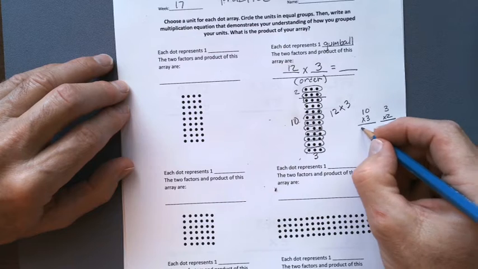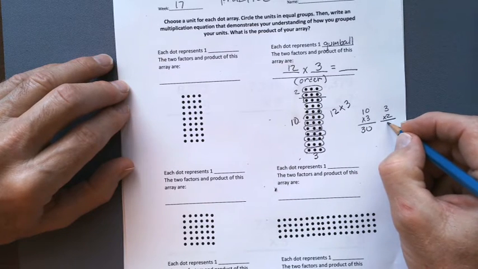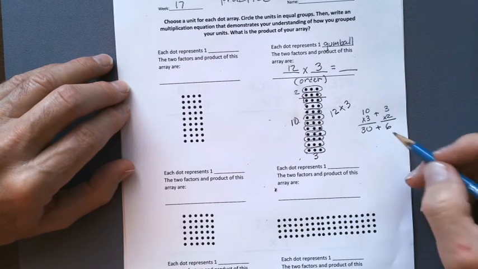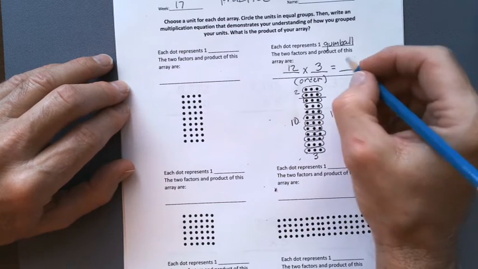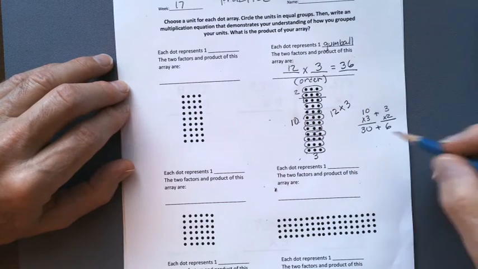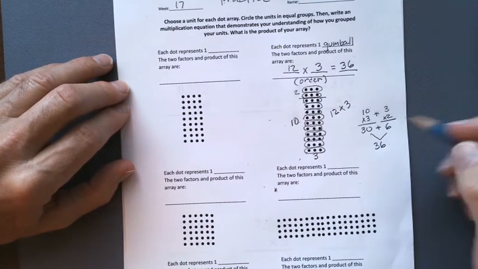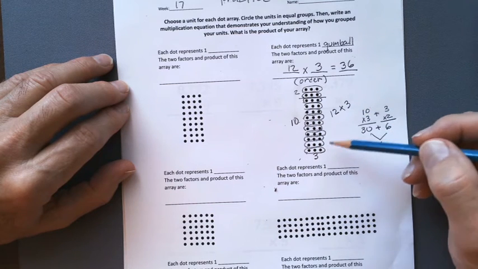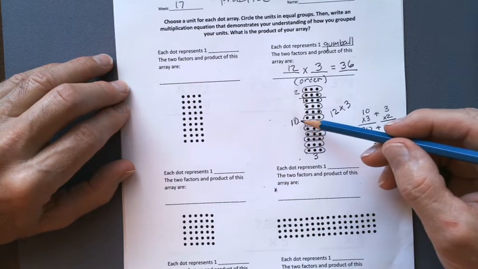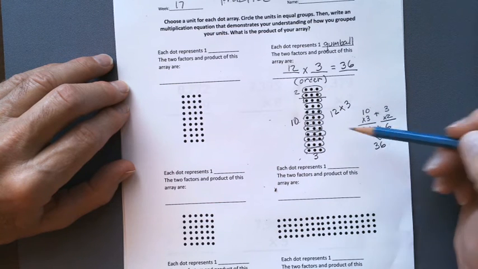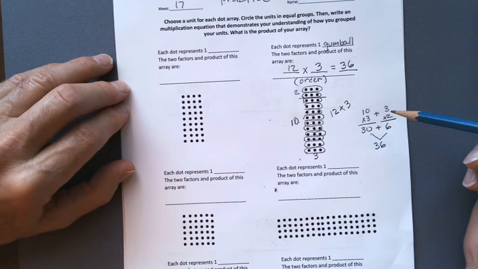So 3 times 10 is 30, and 2 times 3 is 6. So I can add those together, right? This is our distributive property, and I get 36. So that's a way you can separate your arrays by tens, and then how many ones are left over, and use our distributive property to calculate the product here.